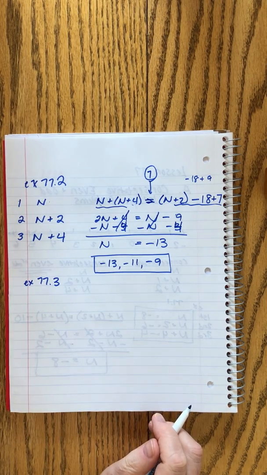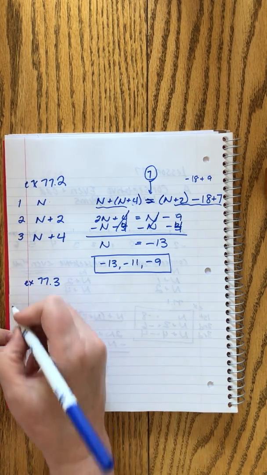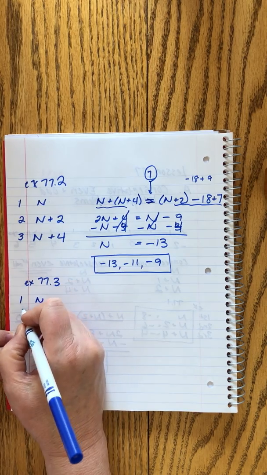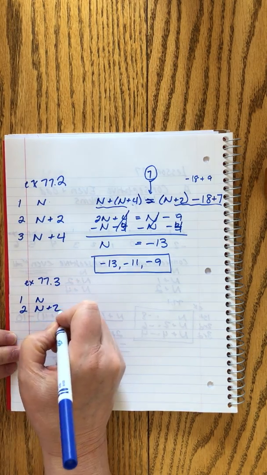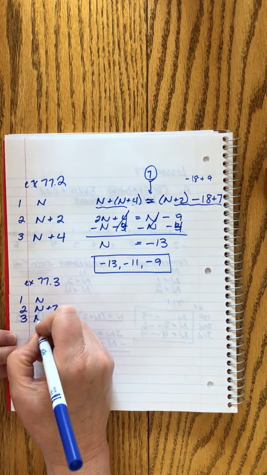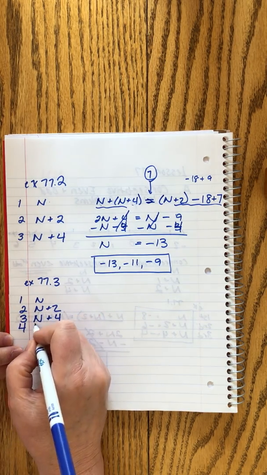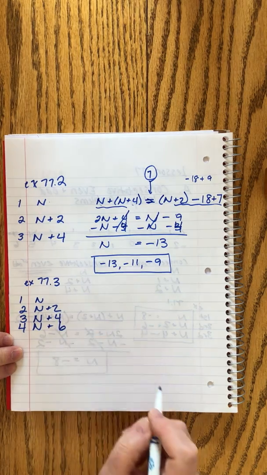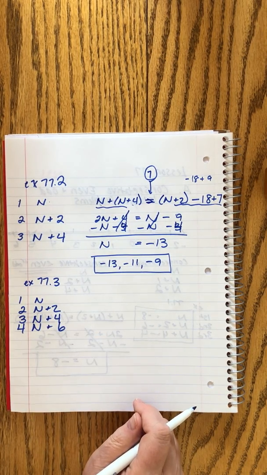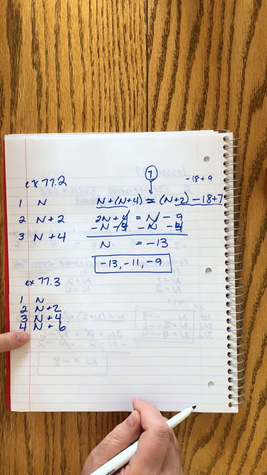All right, last example in this part of the lesson, 77.3. Find 4 consecutive odd integers. Okay, we haven't done 4 before, but guess what? We just keep skipping over the even numbers by going every other. And there are 4 consecutive odd integers.